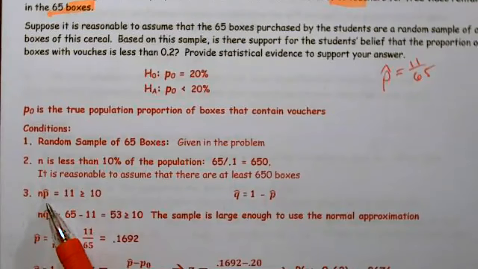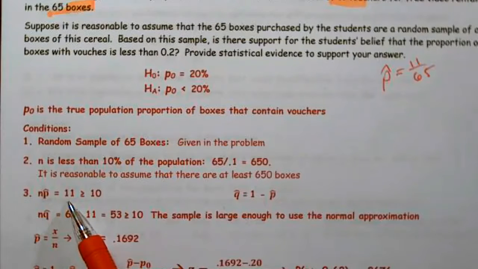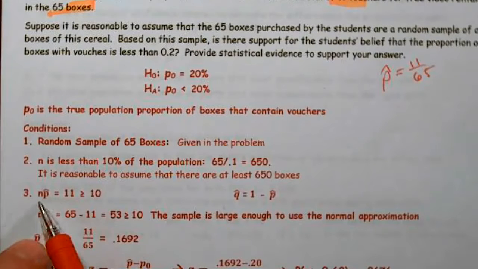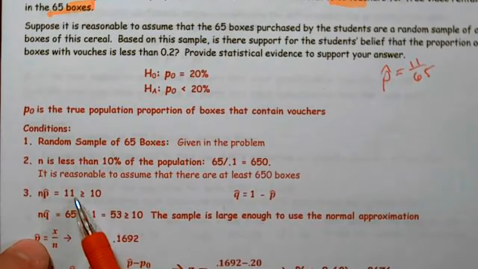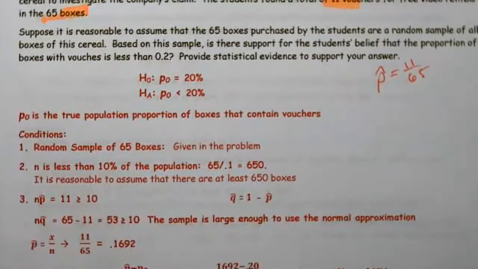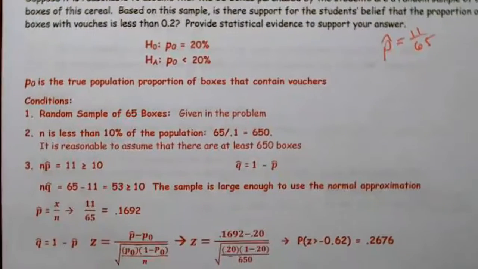In the previous problem, they gave us p-hat, and here they didn't. So in the previous problem, we had the sample size times p-hat, and we had to calculate. Here they told us we have 11 boxes that have vouchers, and that's what we consider success. And then our failures, the ones that don't have vouchers, are 65 minus 11, which is 54. So very, very slight difference, but that's all you need to do. The previous problem was sample size times p-hat. Here they gave us the number of successes and the number of failures, so we just needed to write that down. All right, as I said, p-hat was 11 out of 65.